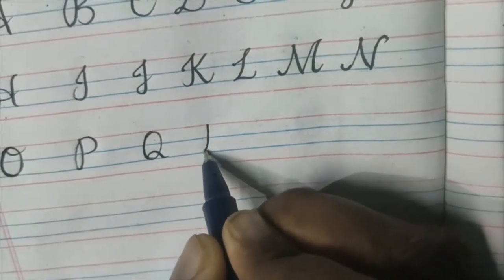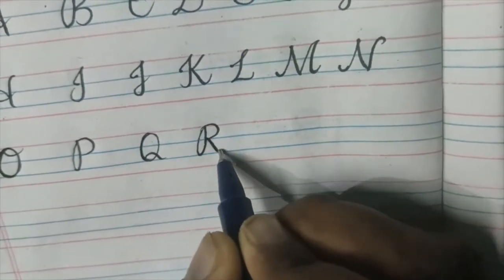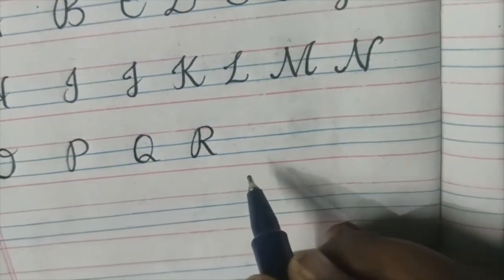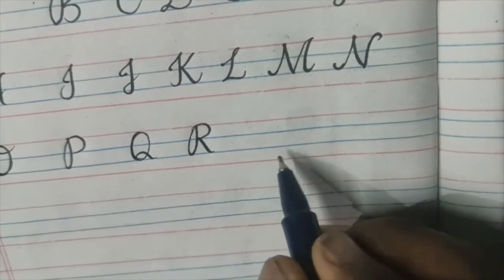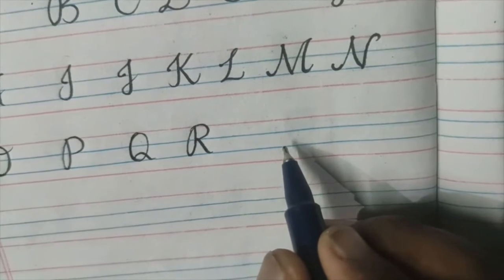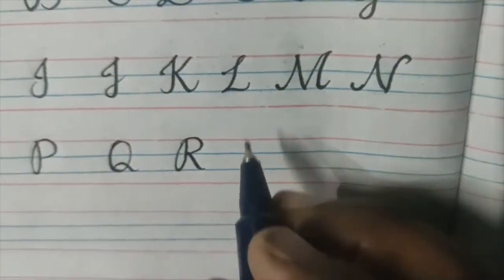Draw a line and then move up and a curve and then draw a line like this, R. After R, which letter we are going to write? Yes, I'm going to write the letter S. Okay students, look at the video.